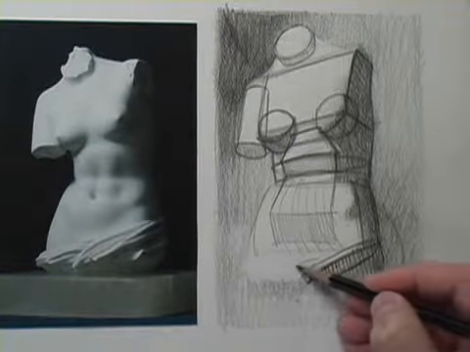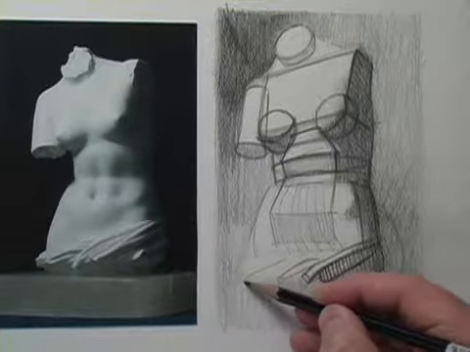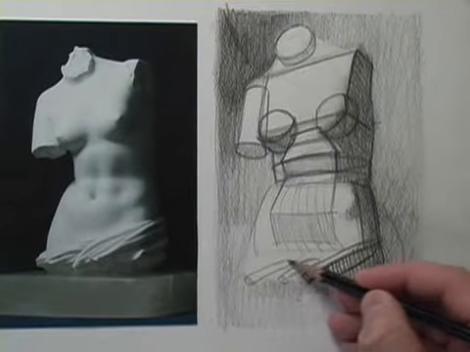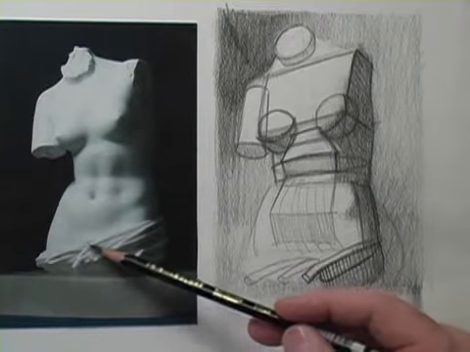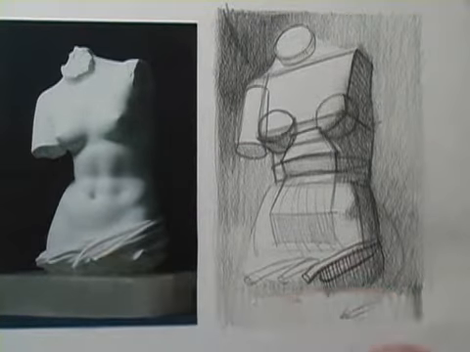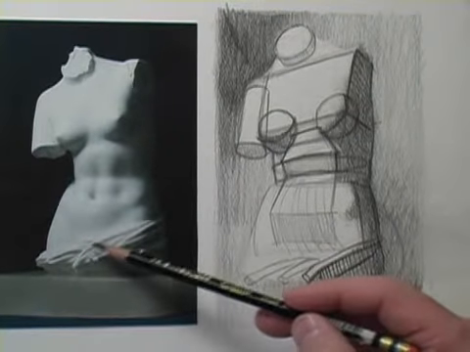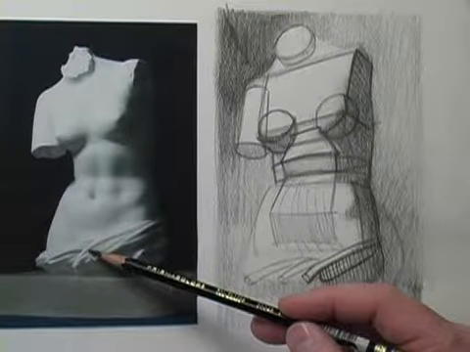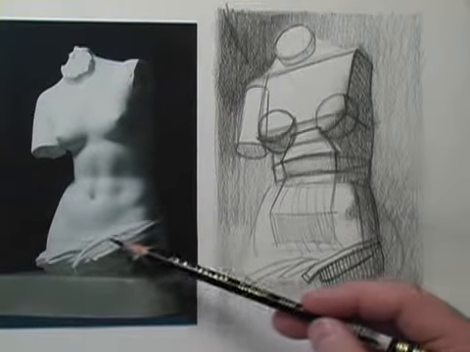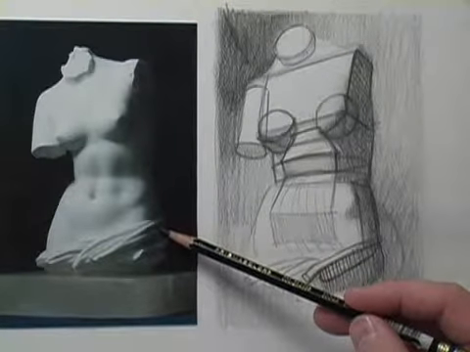So this is just all these little cylinders that are wrapping around, cylinders, cylinders, cylinders, on top of the big form. So when you see this separation from this cylinder to that cylinder, you don't want to put a real dark line or a dark tone there because it's in the light.